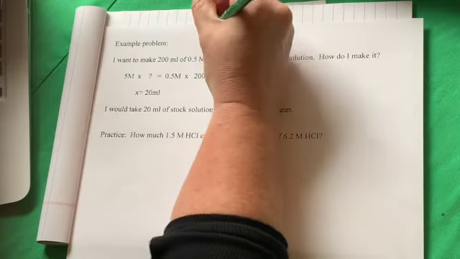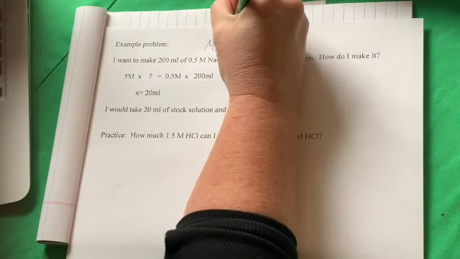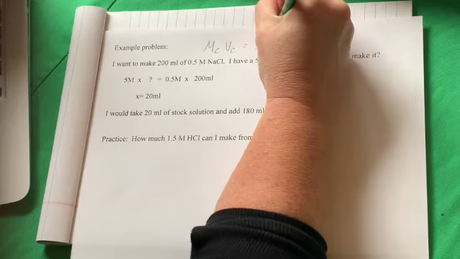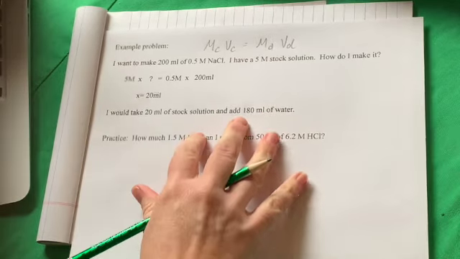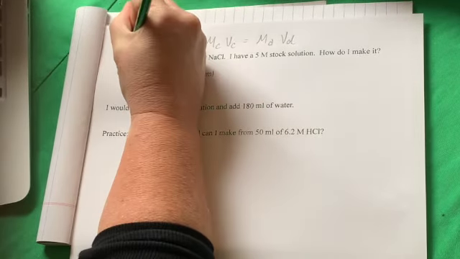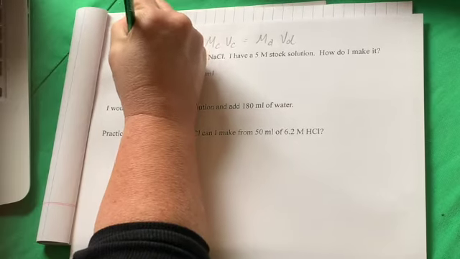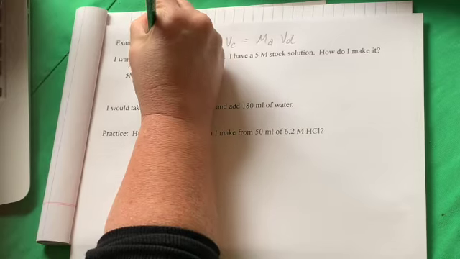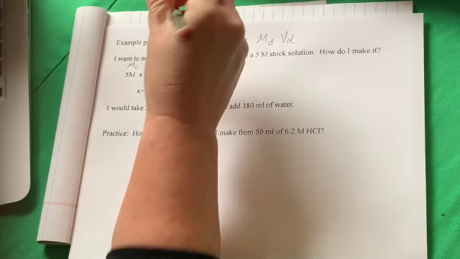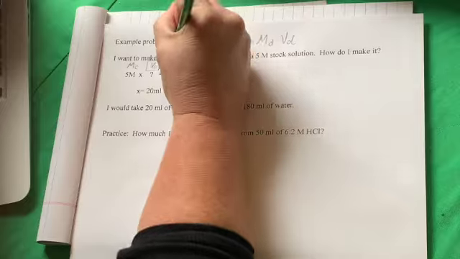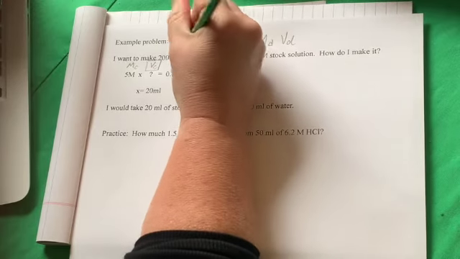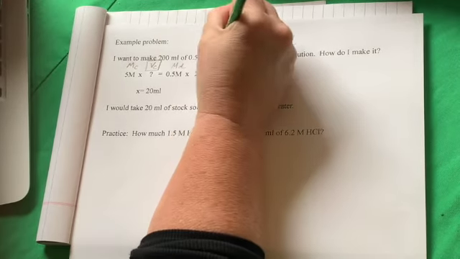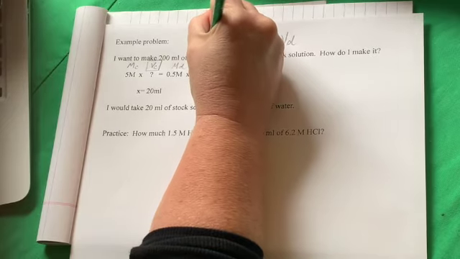Well, again, I'm using my MCVC is equal to MDVD. And the molarity, my first molarity of my concentrated, is 5 molar. I want to know what volume of that I need to pour out in order to get a 0.5 molar solution, and I need 200 mils of that.